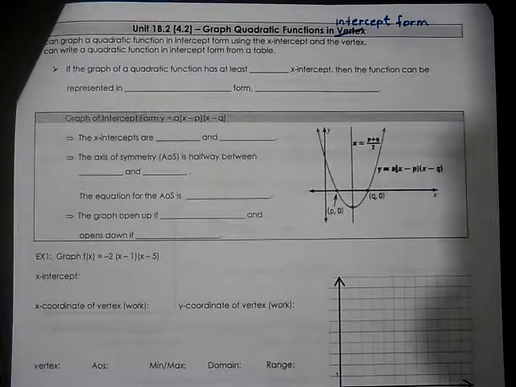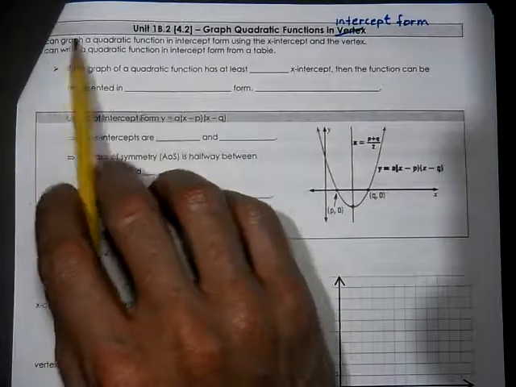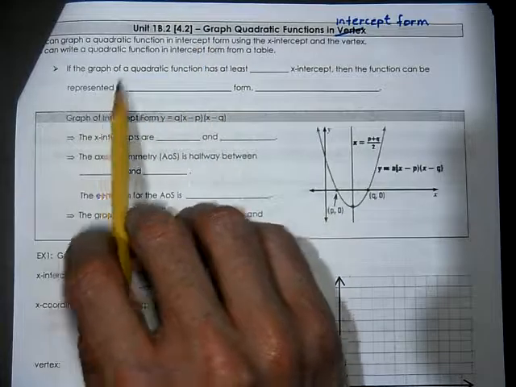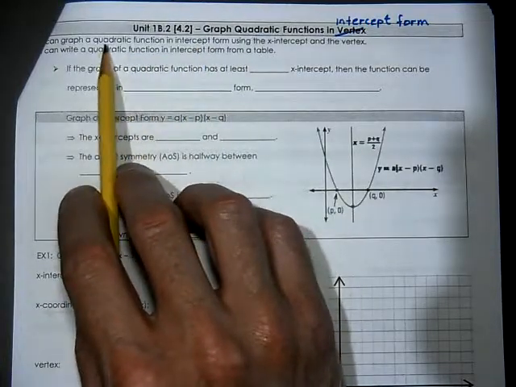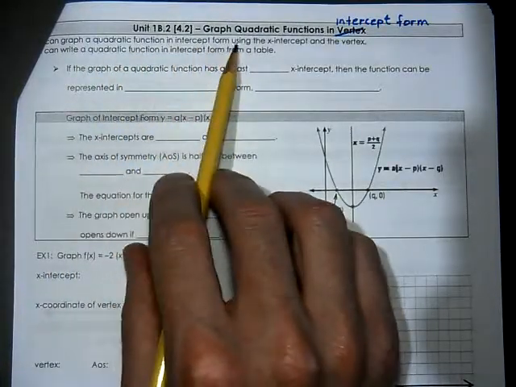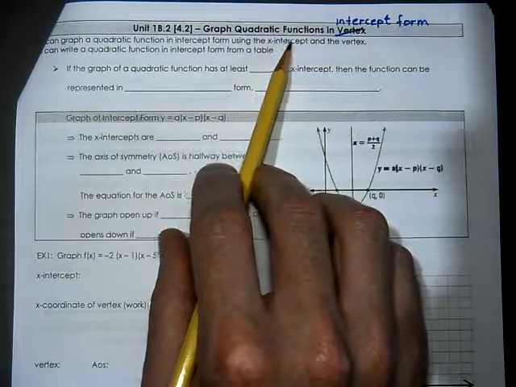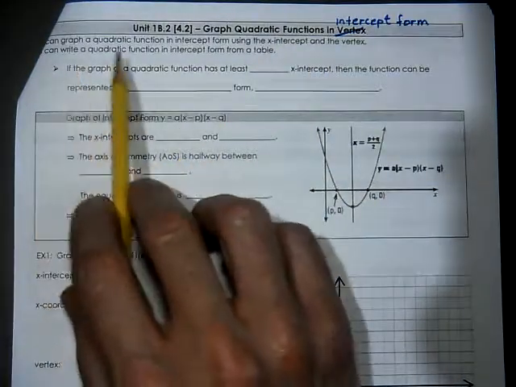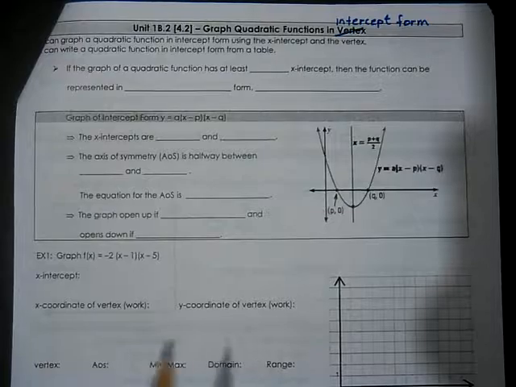This is Algebra 2 with trig. We'll be graphing quadratic functions in intercept form. We have our I can statements at the top that we'll be able to graph our intercept form with intercepts and a vertex. We'll also be able to write an equation from a table.